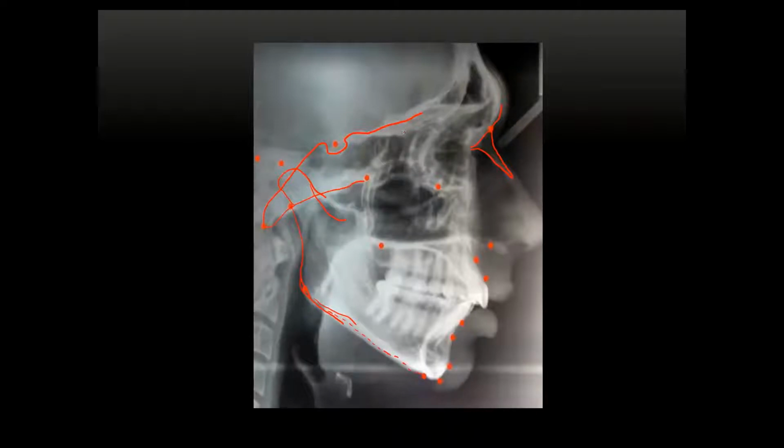Now the points that you need to remember. This is nasal bone, and when it contacts the anterior part of the skull, it is nasion.